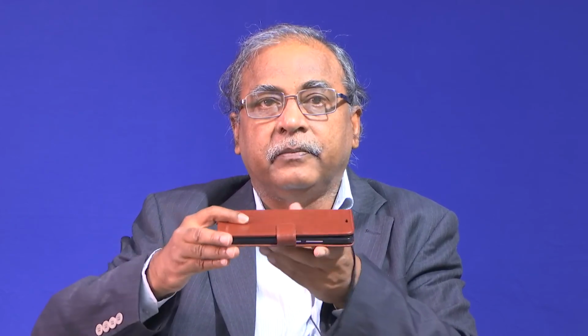Here is the cross section of the column, the top of that. Depending on the column position, the maximum bending moment is determined.